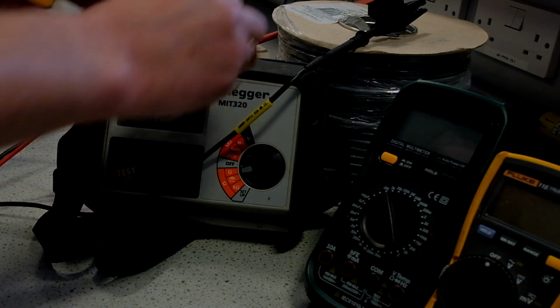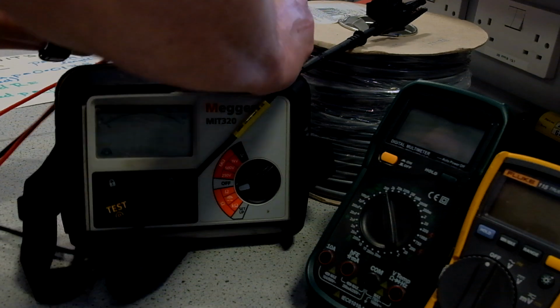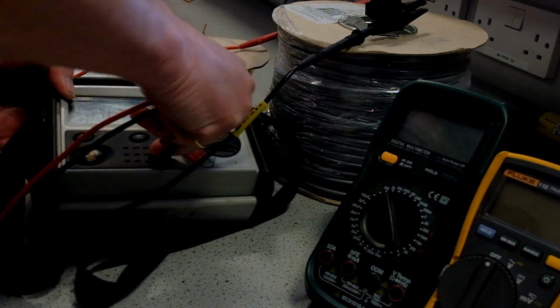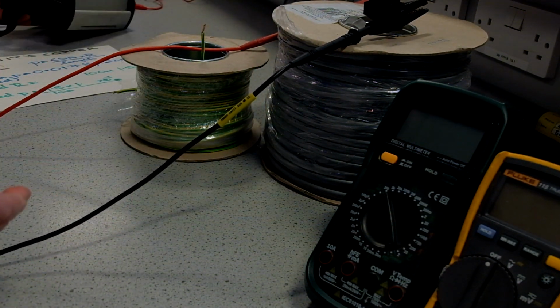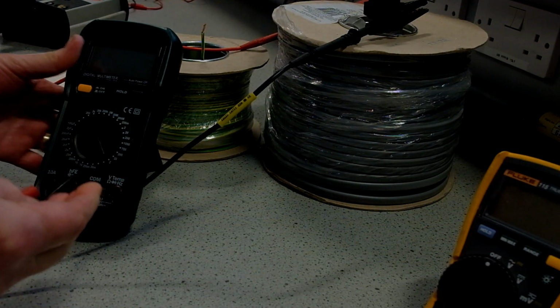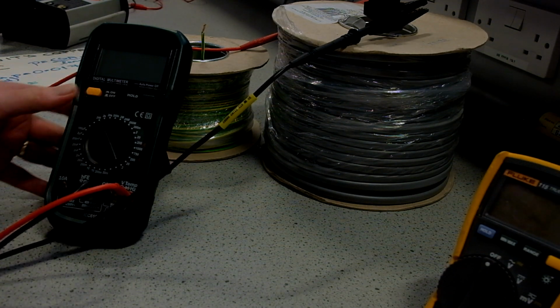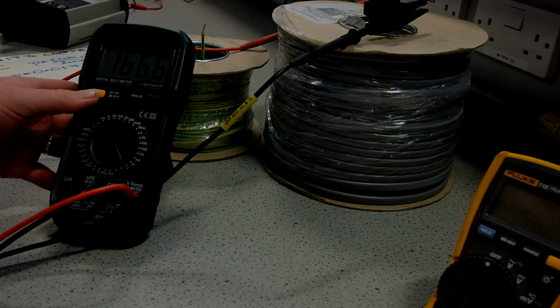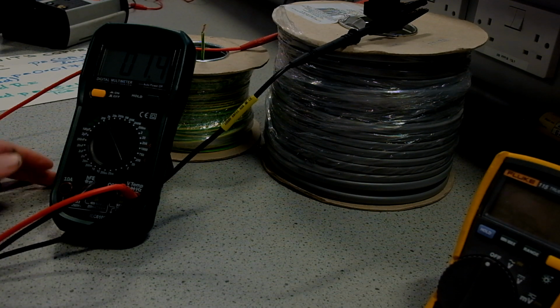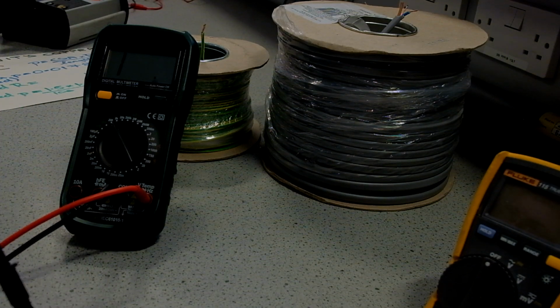Just out of interest, if we use the same connectors and switch that off, let's see what a relatively cheap multimeter will do in terms of measuring that particular resistance, which was 1.21. Let's see what it measures as 0. We zero it.